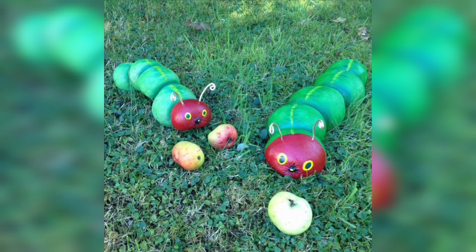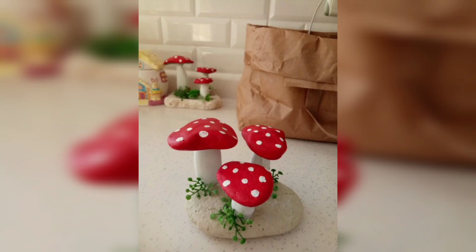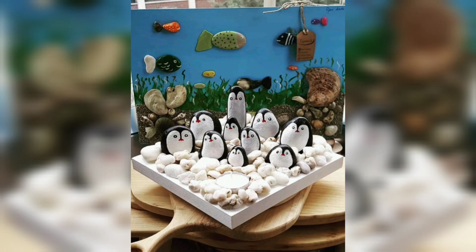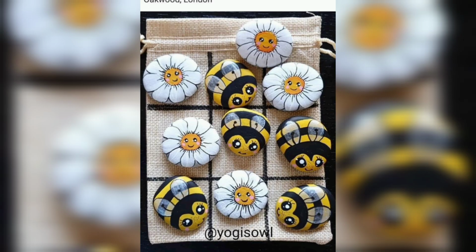You are watching the two caterpillars in garden made with the stones. You are watching the mushroom. You are watching now the turtles, how to paint. You are watching the penguins decorating in your garden, home garden.